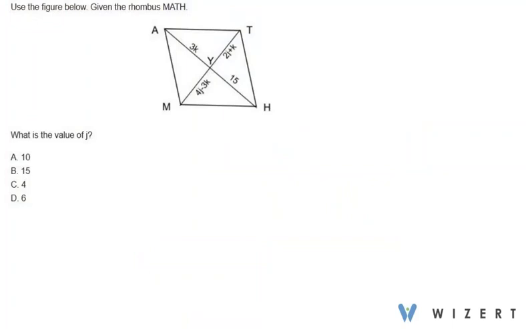We have this question here. Use the figure below given the rhombus MATH. Now we have to find value of j.